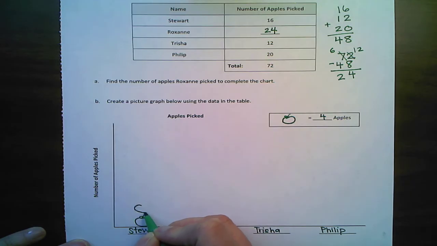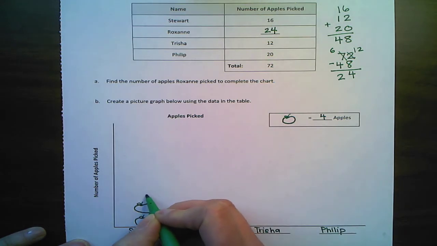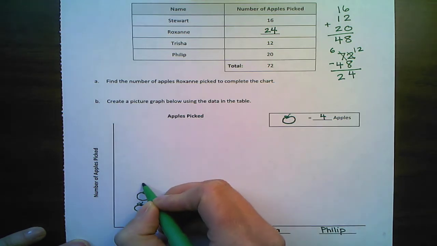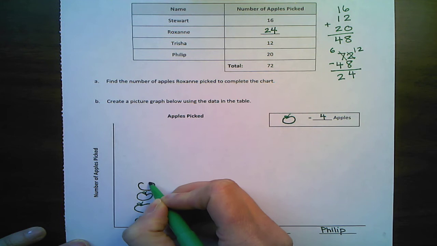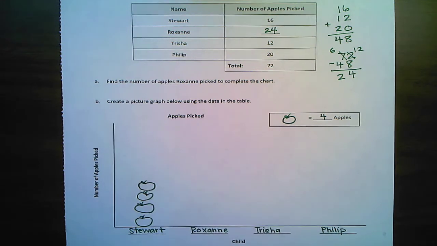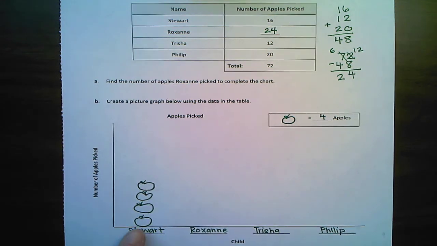Oh, man. That one looks like a tomato. 2. 3. I hope your apples are looking better than mine. 4. My first one was actually not bad now that I look back at it. All right. Give you a moment.